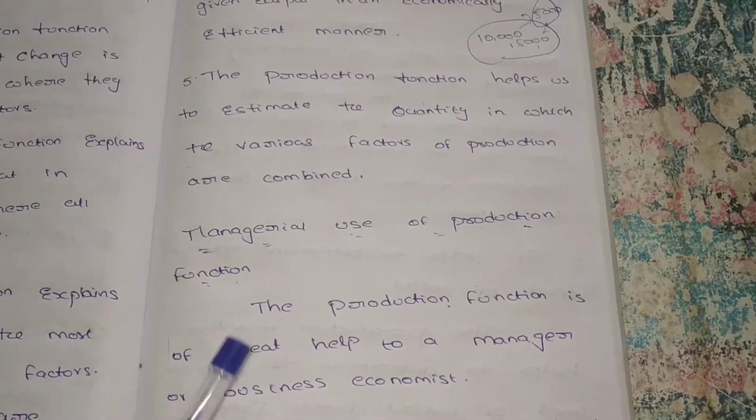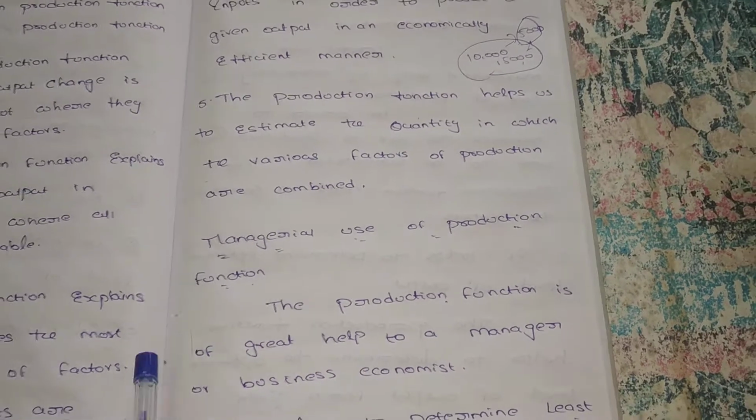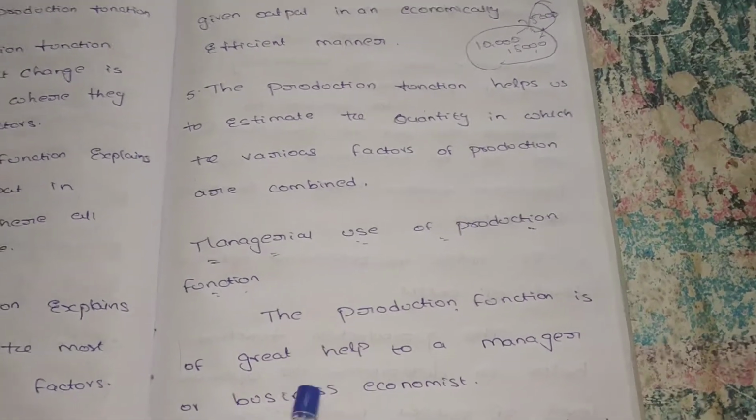Our next topic is managerial use of the production function. How does it help in the managerial use of the production function?